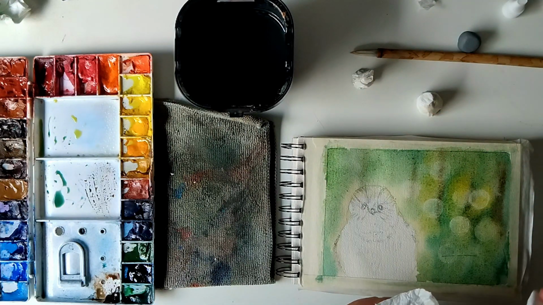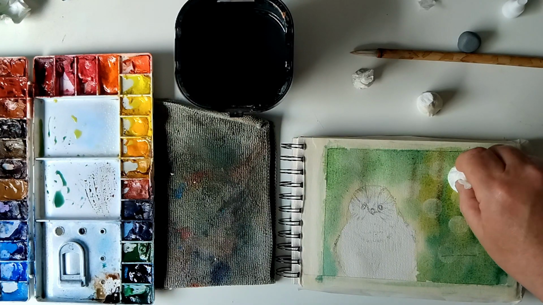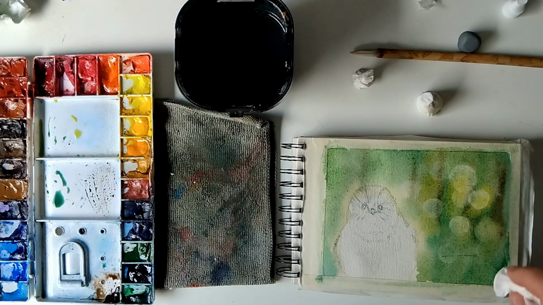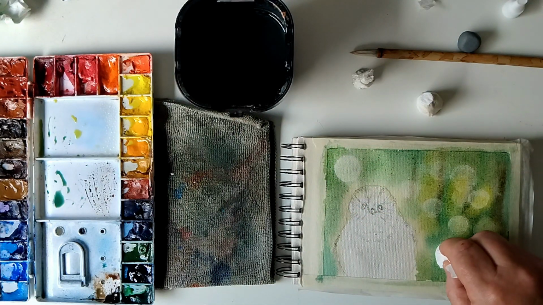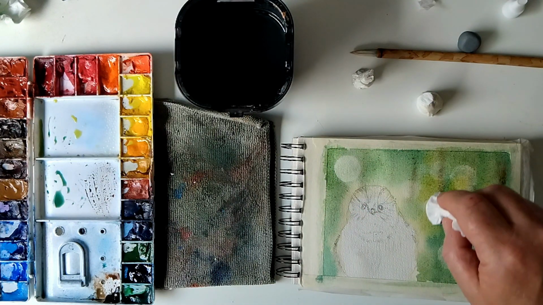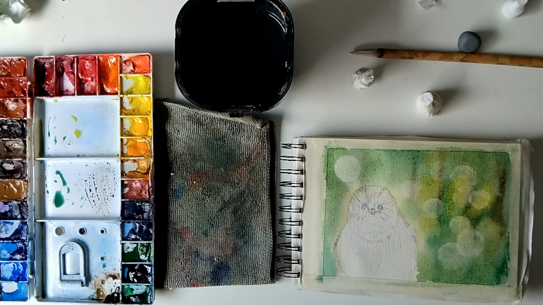Let's have a couple of bigger ones. Obviously you can use this for things like stamping a moon on and stuff. Do one going off the page and one going off the page.